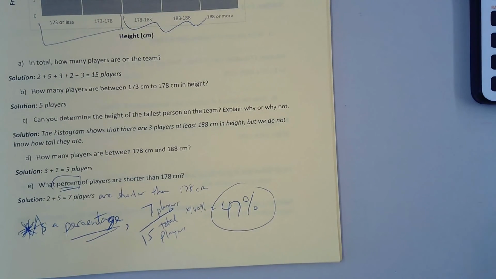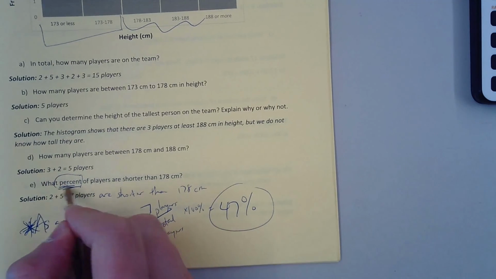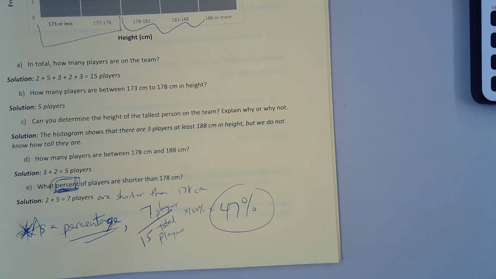So this is one of the most common errors I see on the unit test for this unit. It's always a 2-mark question. A lot of students, they'll say 7 players. Total. Okay.